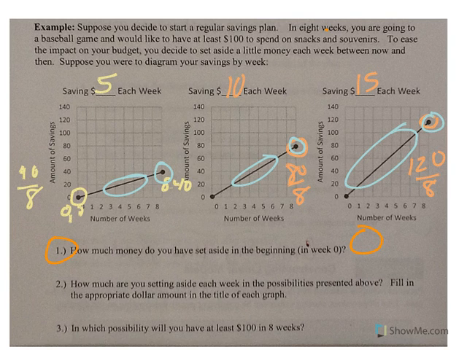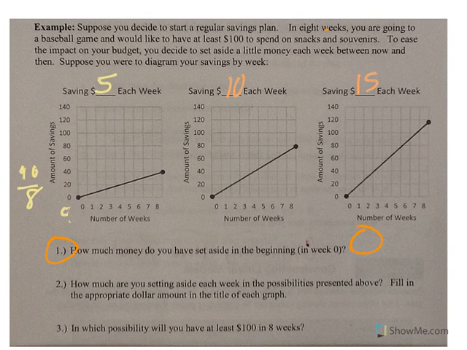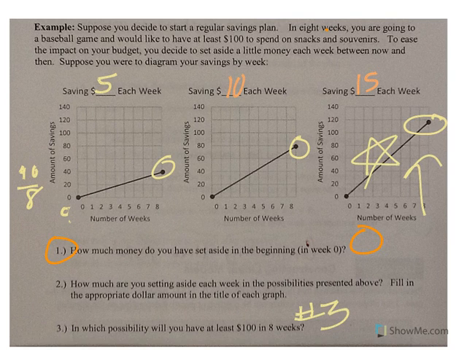And number 3, in which possibility would you actually have $100 at the end of the 8 weeks? Well, after 8 weeks, here we have 40, here we have 80, here we have 120. So we need possibility number 3, because here is where we'll actually have the $100 that we want to spend on souvenirs and such. So this gets us into the concept of slope.